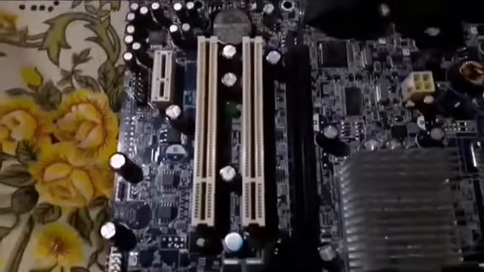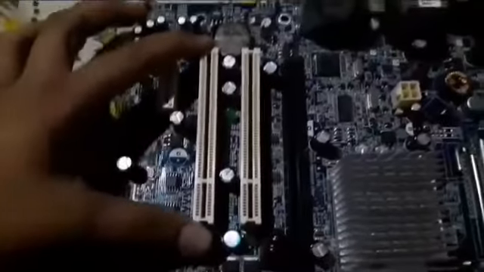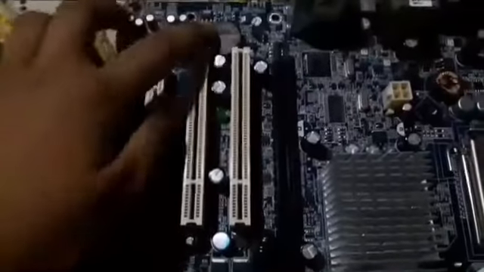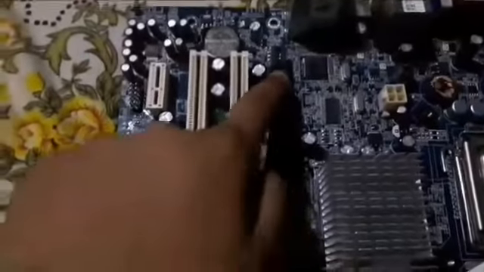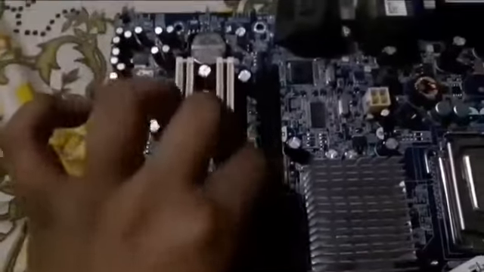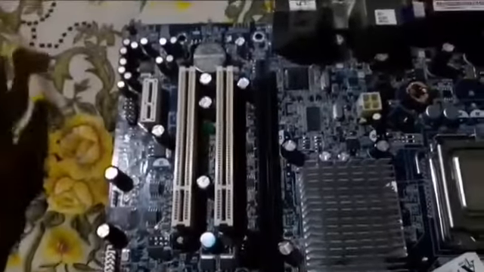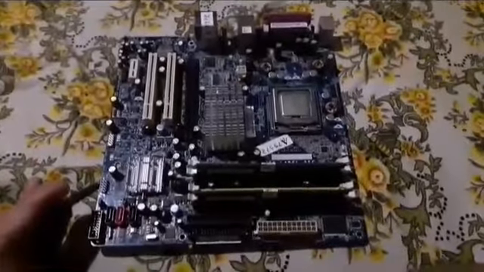The last part of learning the motherboard, I have here the PCI slots, the CMOS battery, and the AGP slot. This is where you put the video card or the LAN card on. That's all for learning the motherboard. I hope you learned something from me. So let's move on to the next topic.